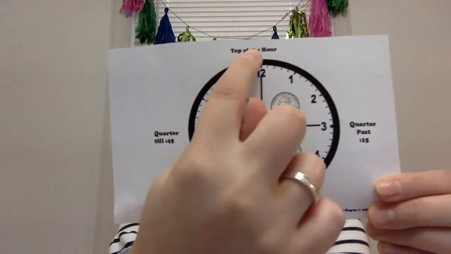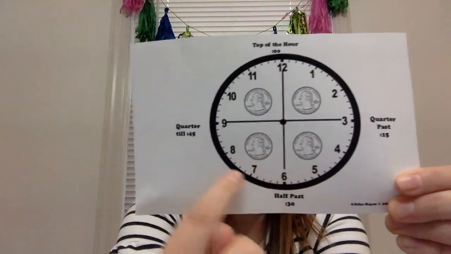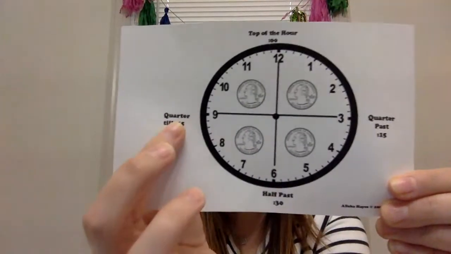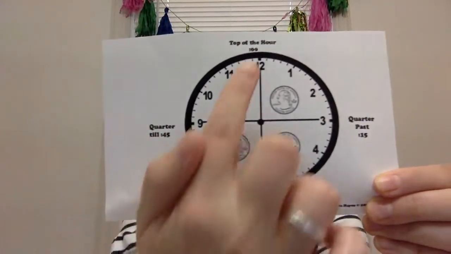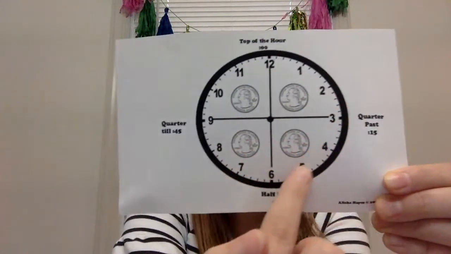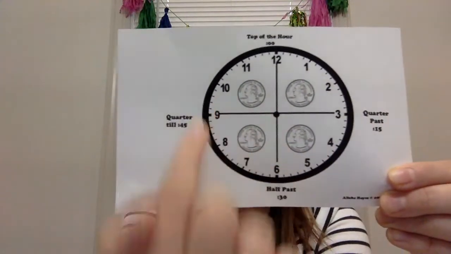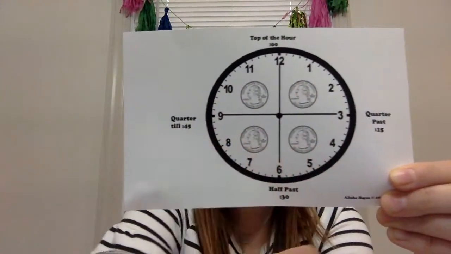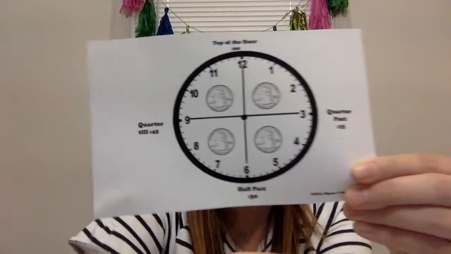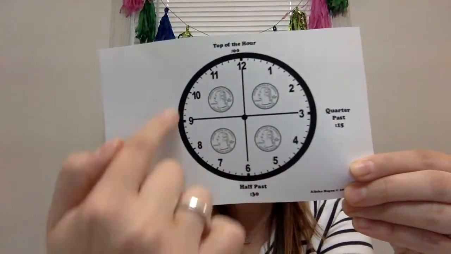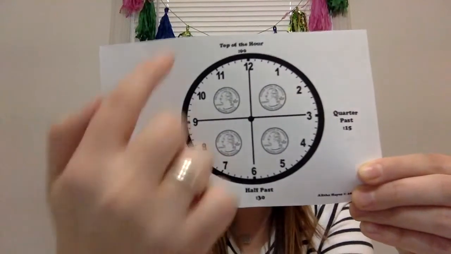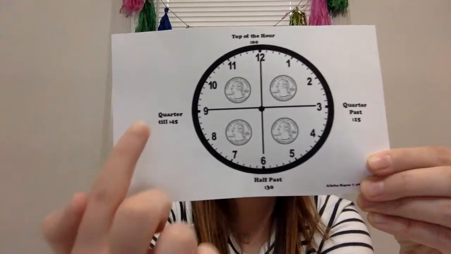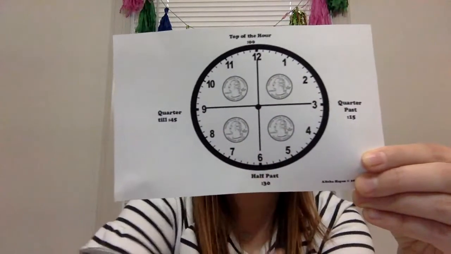All right, so now if we go 3 quarters, 1, 2, 3, your minute hand is at the 9, which represents 45 minutes. So this is 15 minutes, this is another 15, and this is another 15, which gives you 45. And then if we have 4 quarters, we know that that's a whole dollar. We can also notice on the clock that that is also a whole hour, and brings us back to the top of the hour, which is o'clock. Again, we're focusing on the quarter hours and the half hours today.